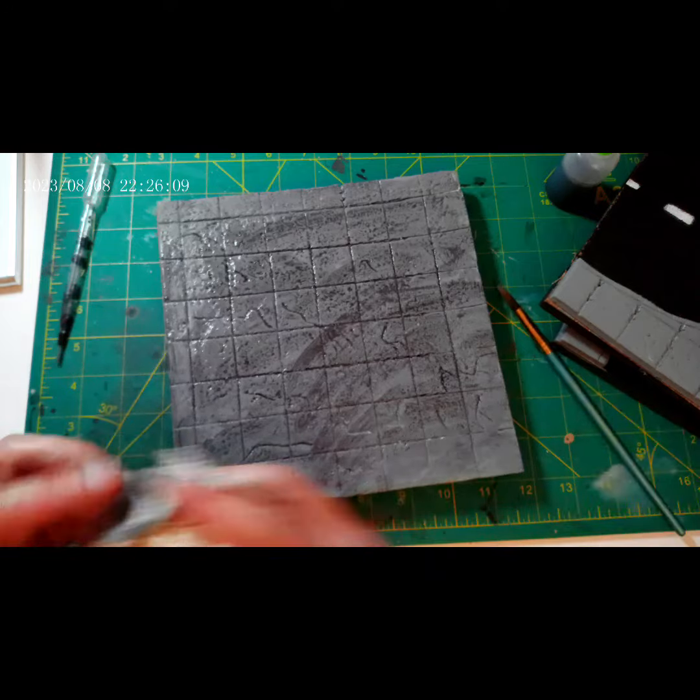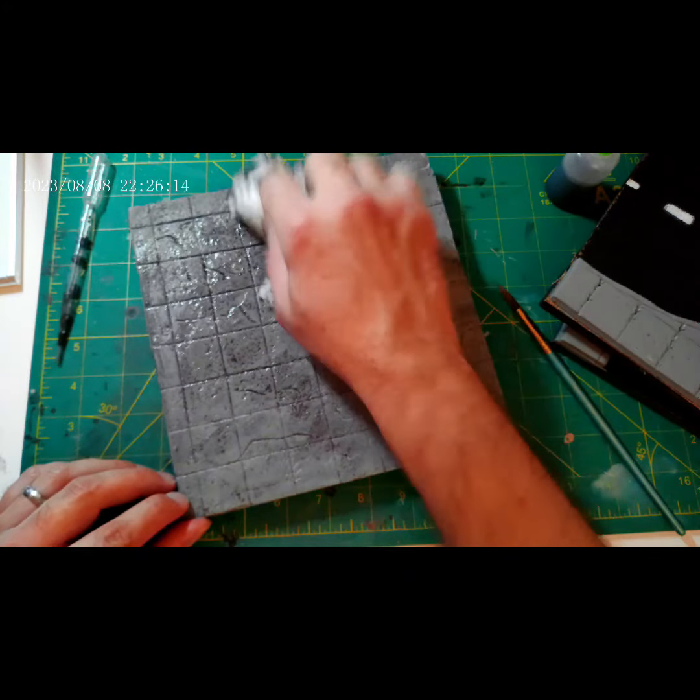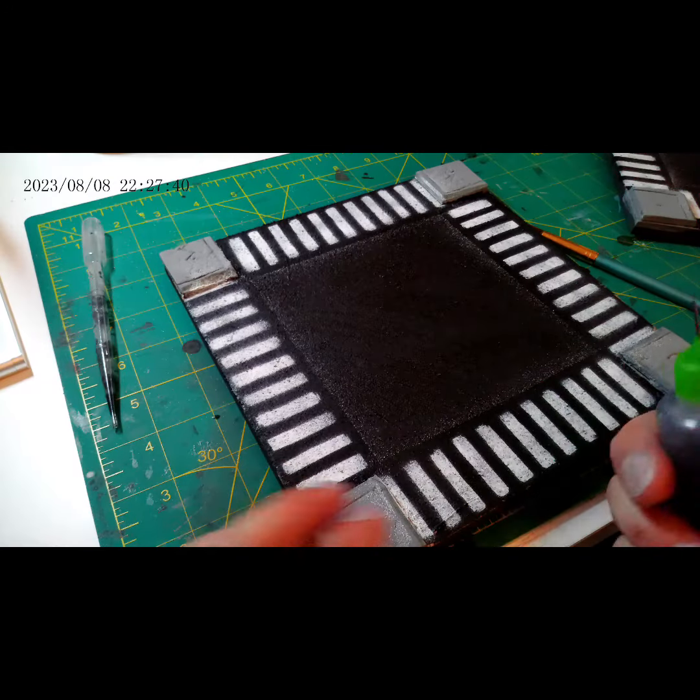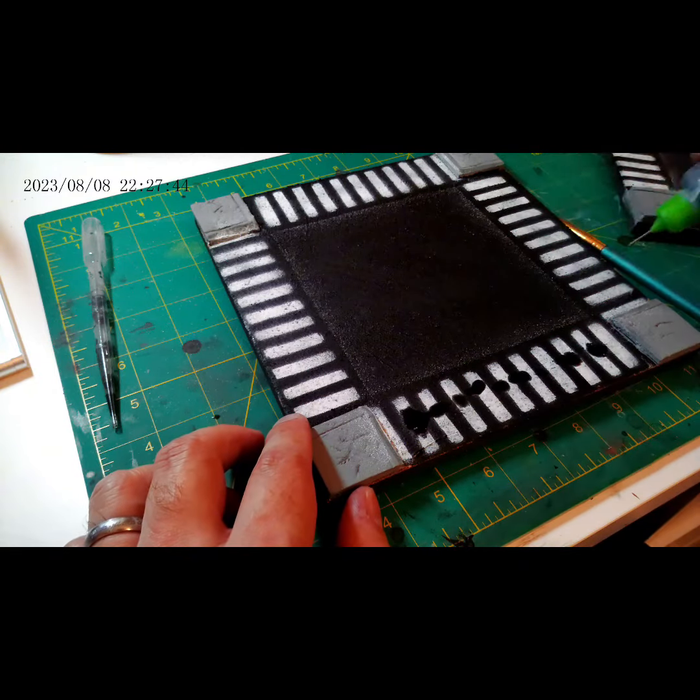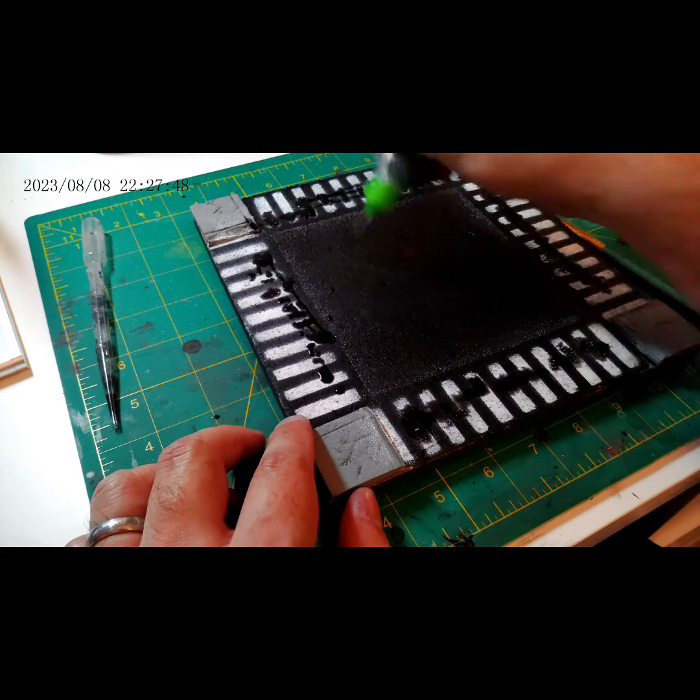If there's any pooling, just use a paper towel and dab it off. Make sure to focus on the crosswalks as well to make it look like the paint was worn off from people walking on it.